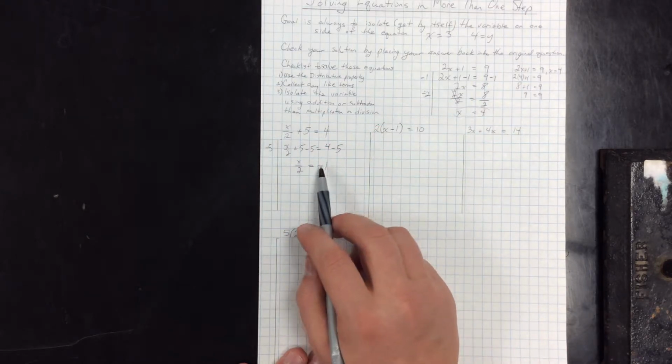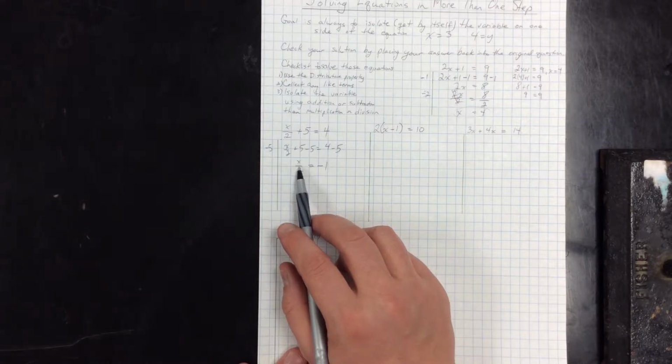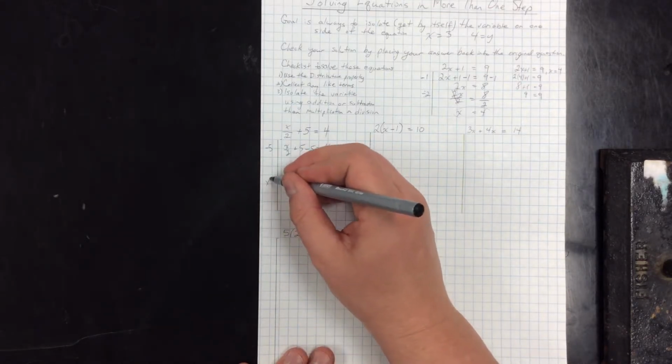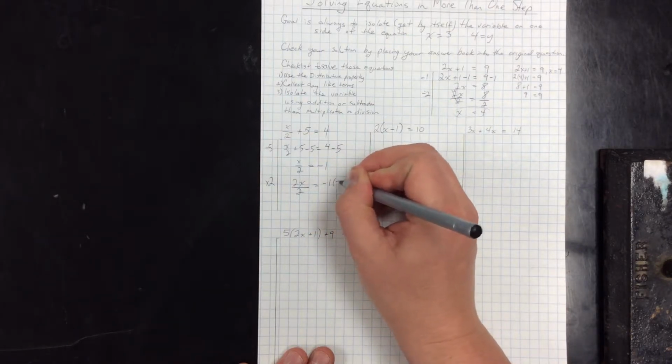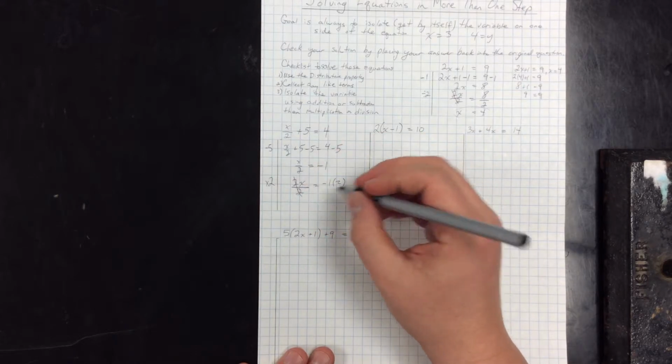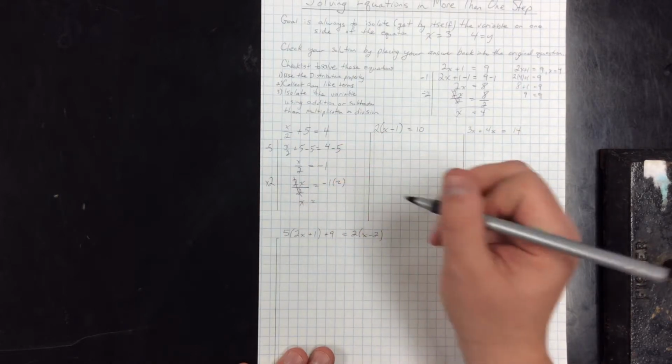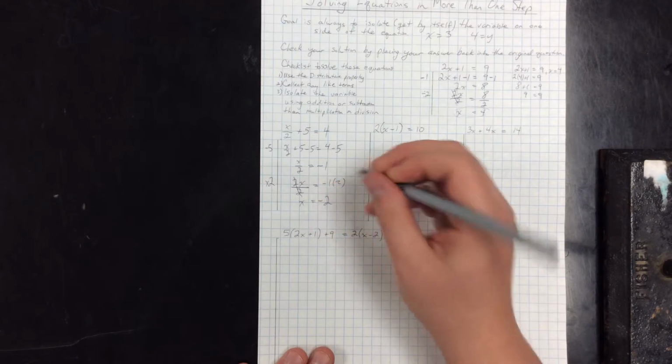That's alright, having an integer is alright. So x divided by 2, so I have to multiply both sides by 2 to undo that. So x divided by 2 times 2 is equal to negative 1 times 2. Again, those go to 1, so I end up with x is equal to negative 2.